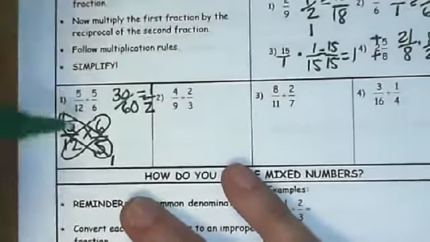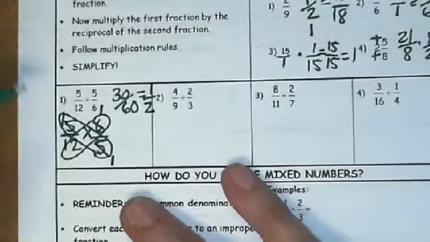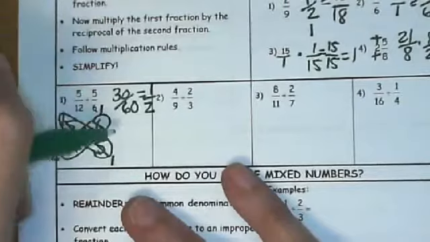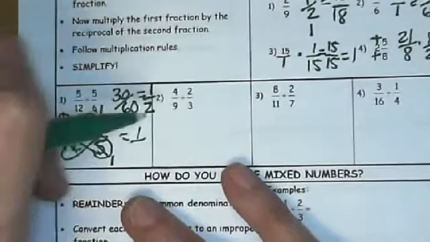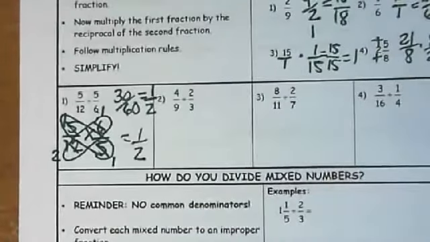So 6 divided by 1 is 1. And 12 divided by 6 is 2. So multiply the top numbers. 1 times 1 is 1, and 2 times 1 is 2. So either way, as long as it's simplified. Let's look at the next example.